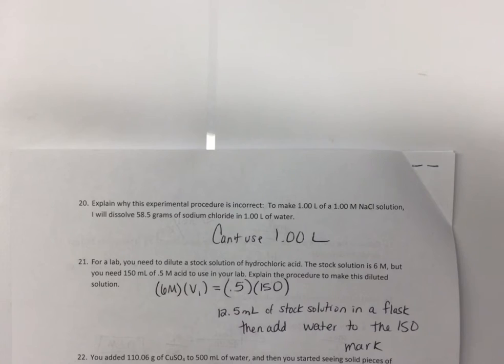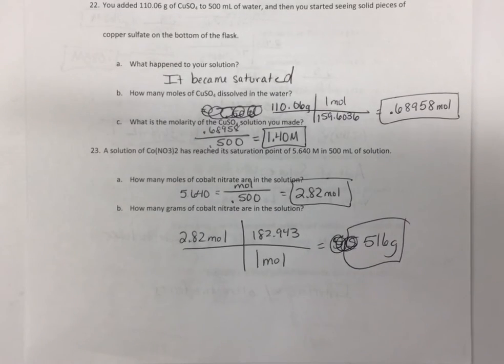For 22, you add 110.06 grams of copper sulfate to 500 milliliters of water and start seeing solid pieces on the bottom of the flask. What happened? It became saturated, and so the extra was falling to the bottom. So how many moles of it dissolved in the water?